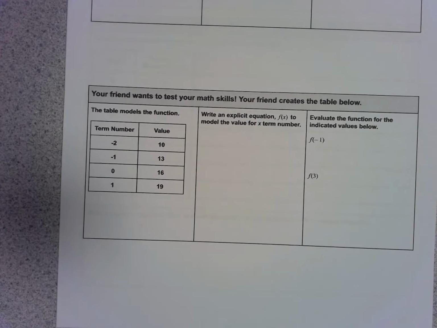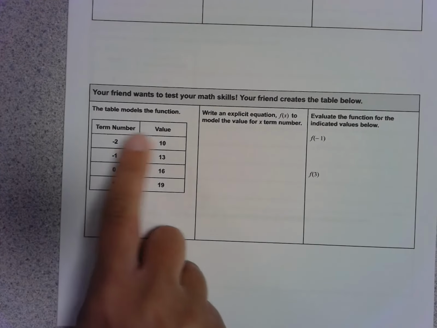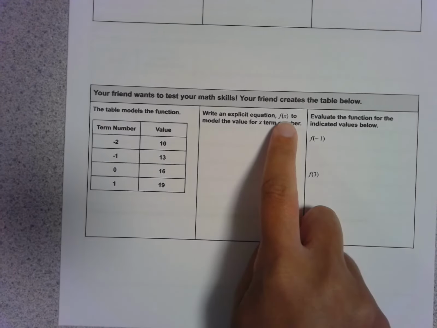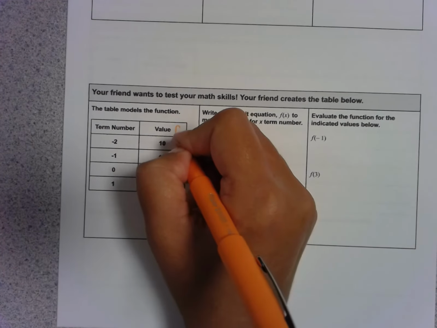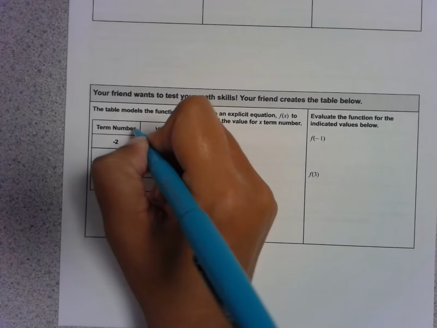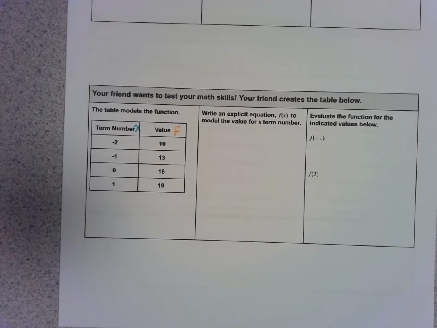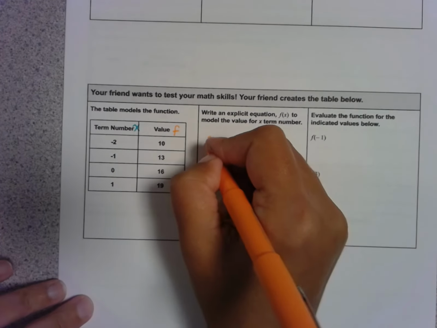We can also try this with this problem. It says your friend wants to test your math skills. Your friend creates the table below and asks you to write an explicit equation. So term number, value, we're writing an equation called f of x. What that tells me is that the outputs are called f and the inputs are called x. So my equation would look like this.